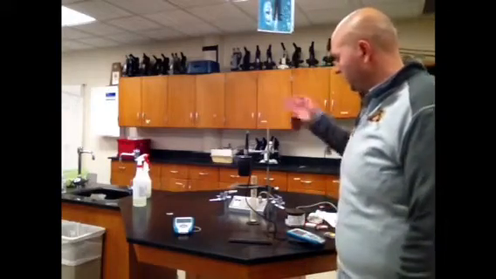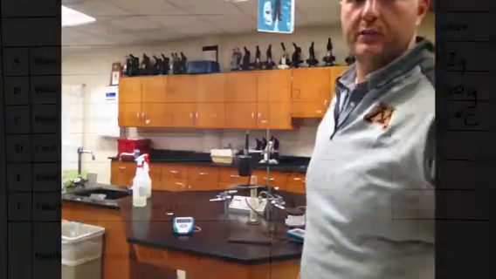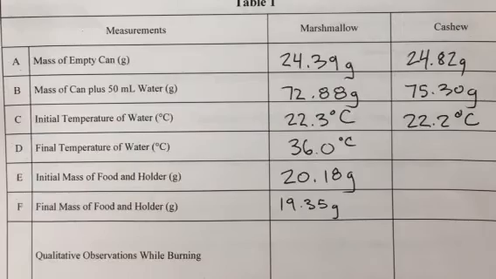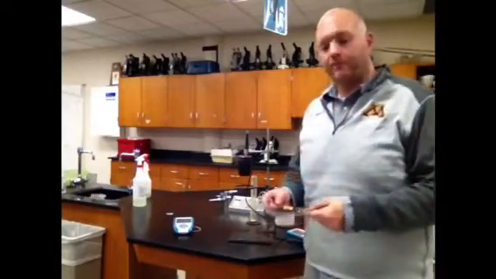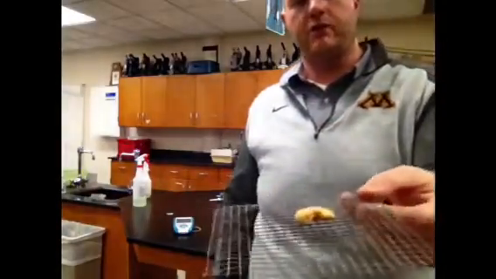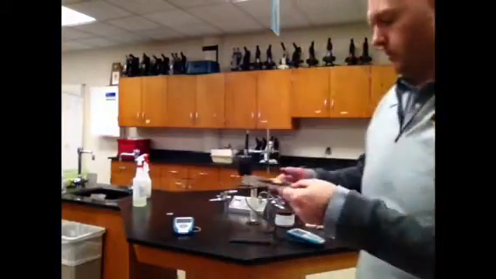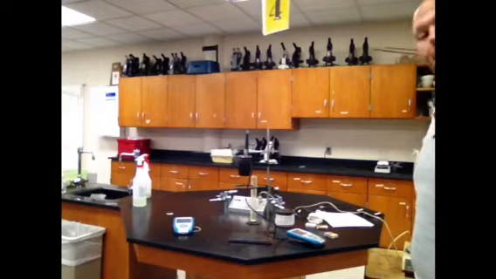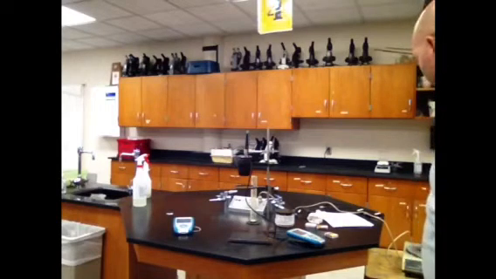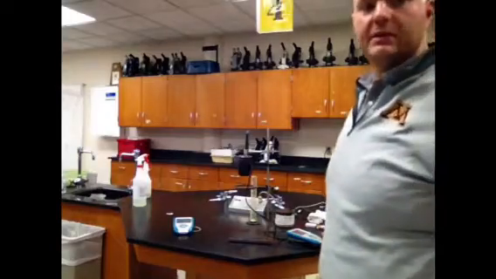Another thing, trying to stay consistent, we're using again our temperature for our water. Our initial temperature happens to be 22.2 degrees Celsius. Skipping over the final temperature of water because we haven't burned it yet, we do need to find the initial mass of our cashew plus our holder. So here we go, cashew plus holder. Initial mass of cashew plus holder is 17.0 grams.